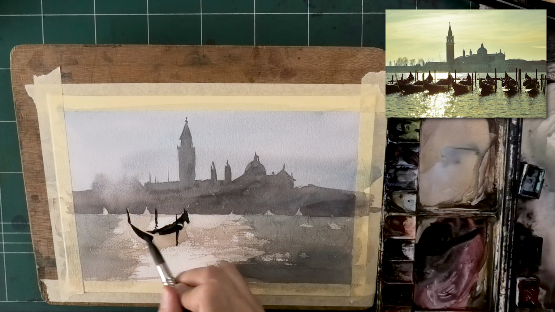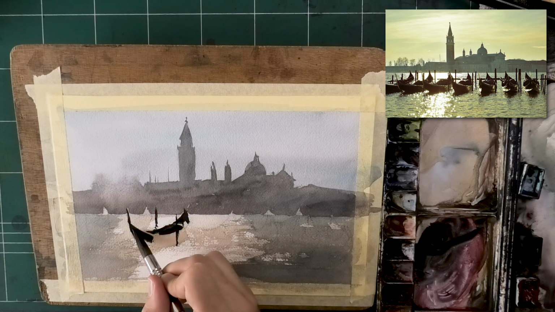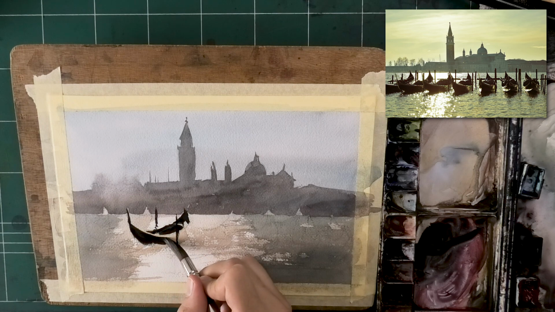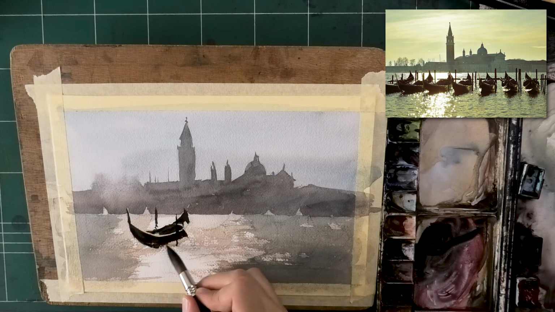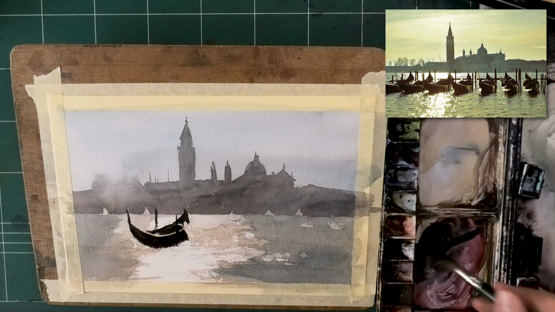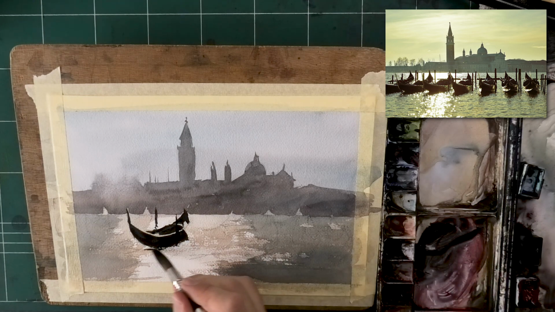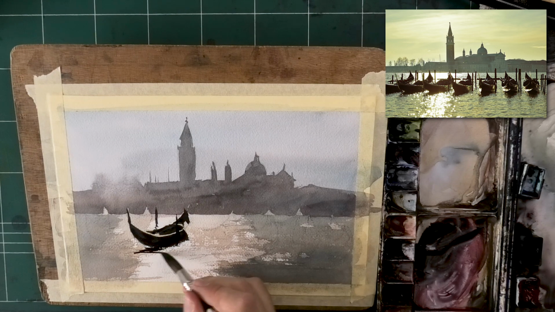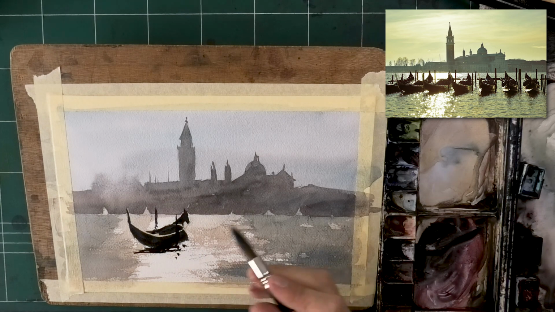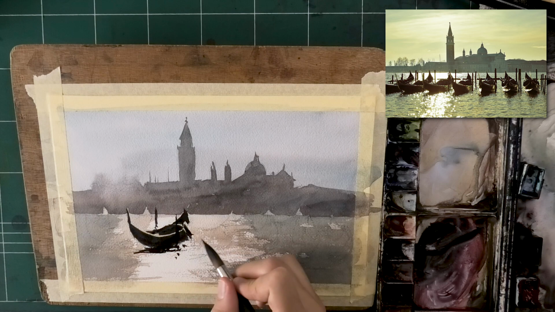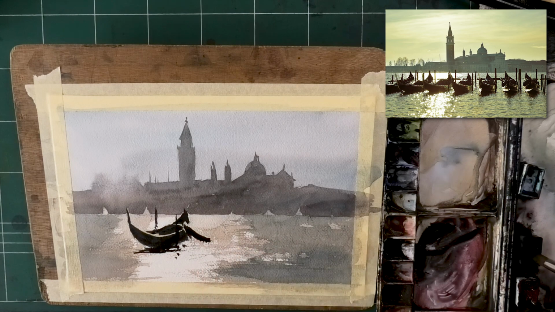Okay, so I'm using the same kind of mixture, interpreting the gondolas into two shapes, the darks and the highlights on them. And that's it. Okay, so the gondolas could be treated actually as two shapes, but it's fine. It's one, because the highlights are created by the washes underneath. Okay, if that makes sense. So I'm looking at each gondola individually, but I'm treating them as one big kind of foreground shape, if you will.